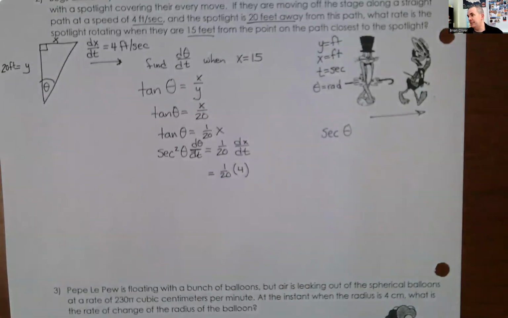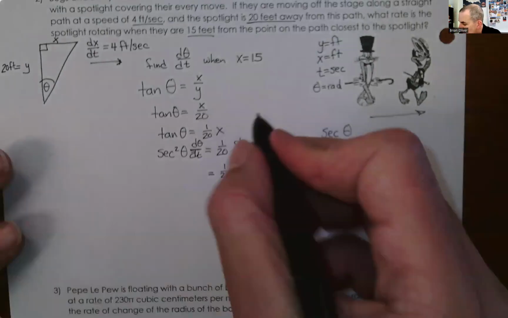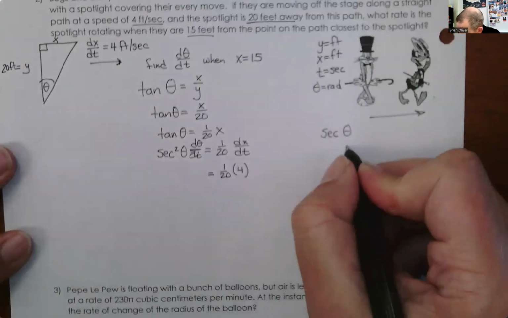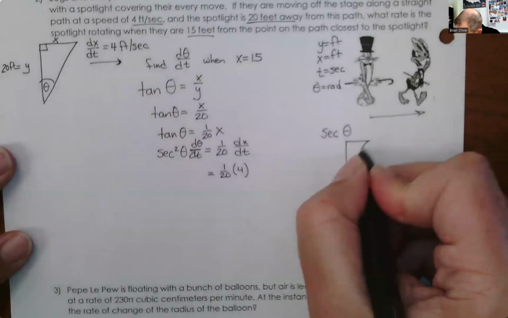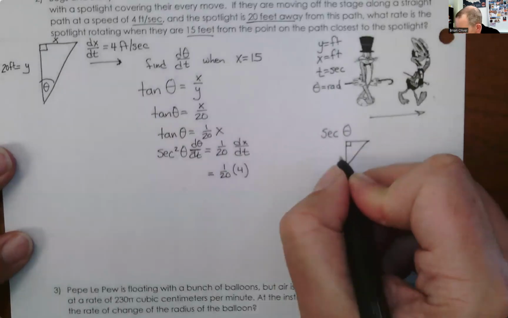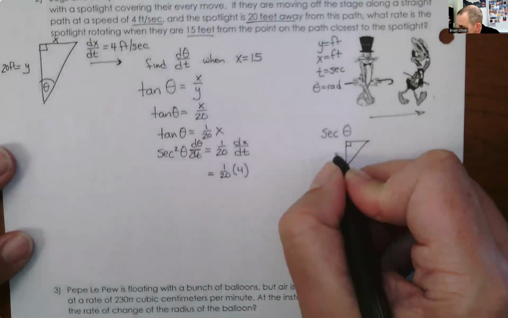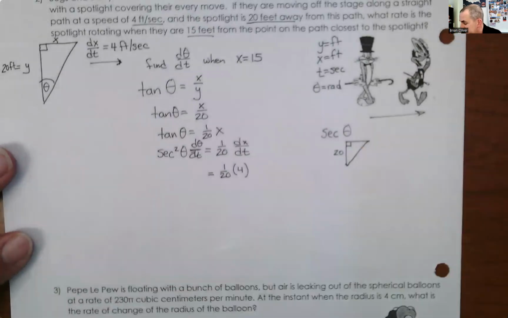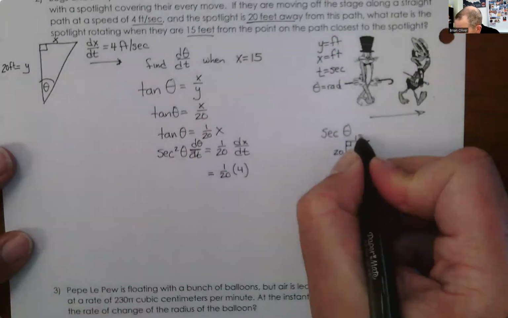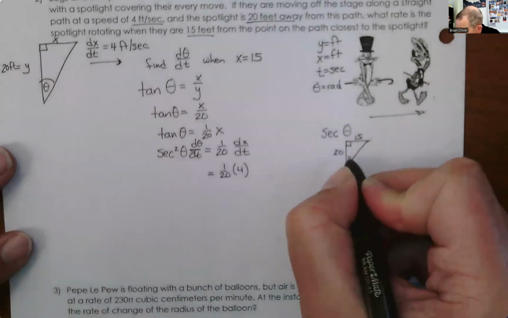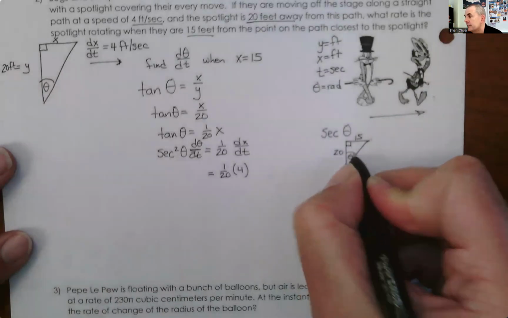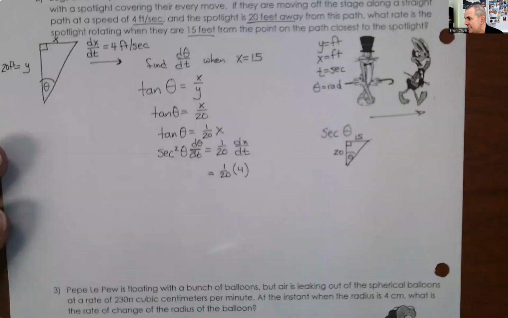Well, to think about the secant theta, is there a way we can figure out secant theta? Because again, when I look at this triangle, what I know is this following fact. At the end of this thing, when I'm checking, we're 20 feet away here, and we've moved 15 feet. So that's where Bugs and Daffy are standing, and I'm trying to figure out that measure theta. So if you think about it, what is secant theta?